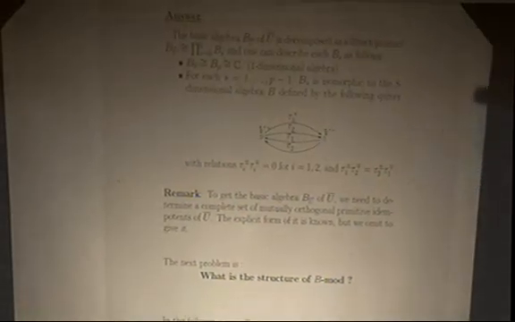And to get the basic algebra B sub U bar, we need to determine a complete set of mutually orthogonal primitive idempotents of the restricted quantum group. Of course that is known, but the explicit form is very complicated, so we omit it in this talk. So the next problem is, what is the structure of B-mod? B is an 8-dimensional algebra defined by these relations. In the following, I will give you the complete list of indecomposable B-modules and the Auslander-Reiten quiver of B-mod.